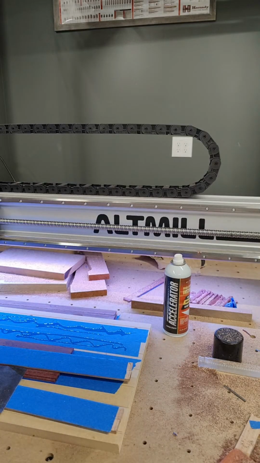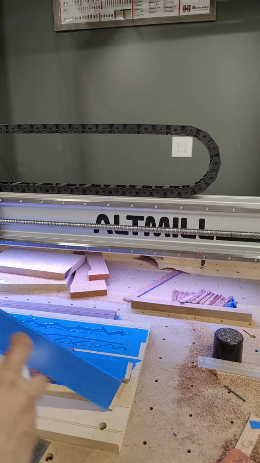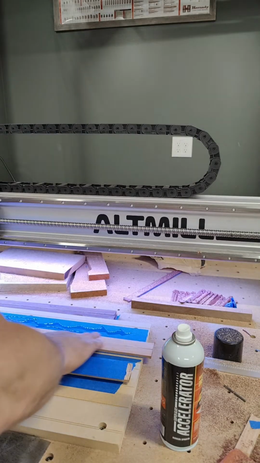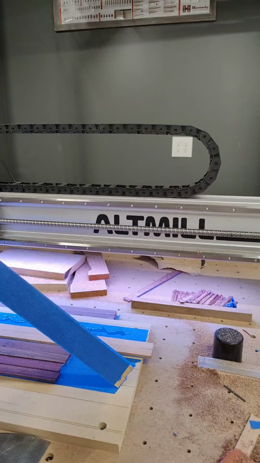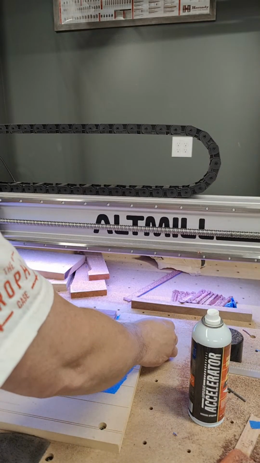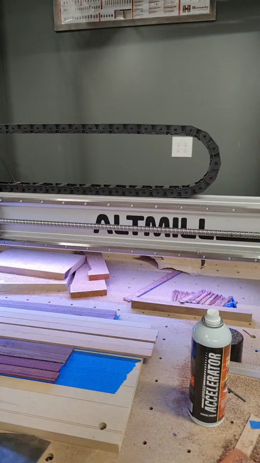Alright, there we go. Let's readjust. Yeah, so far I've only used 3M and it's worked well for me.